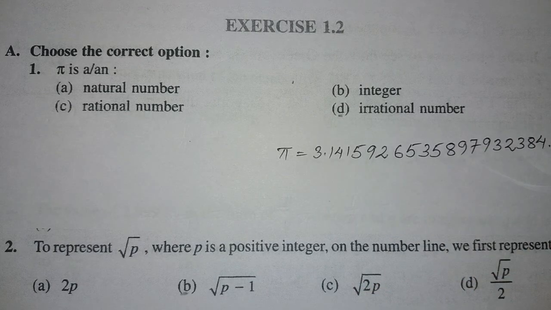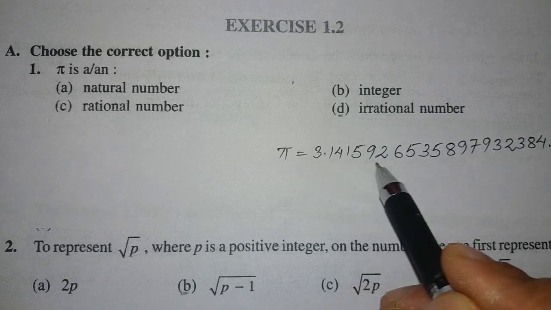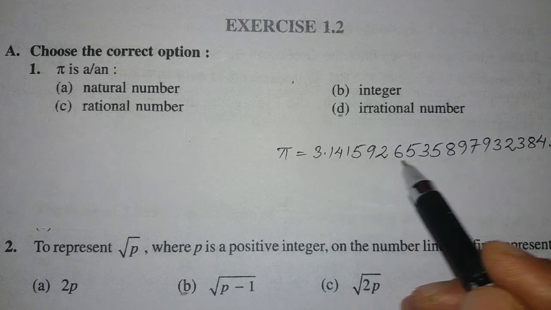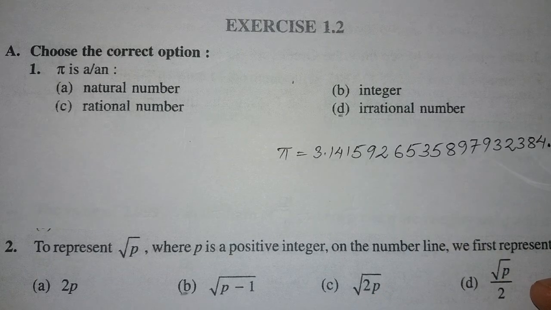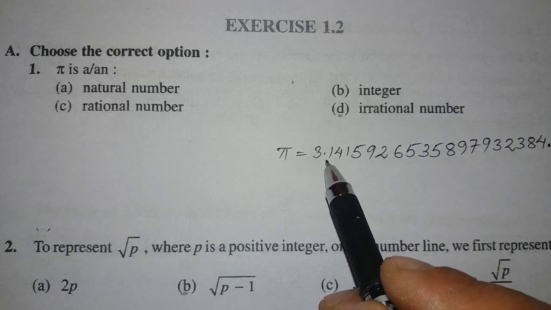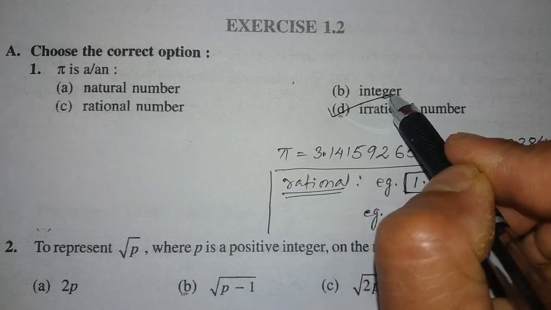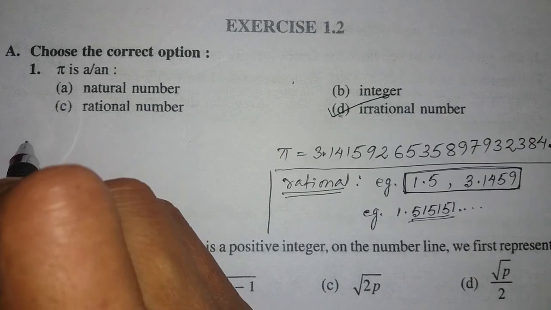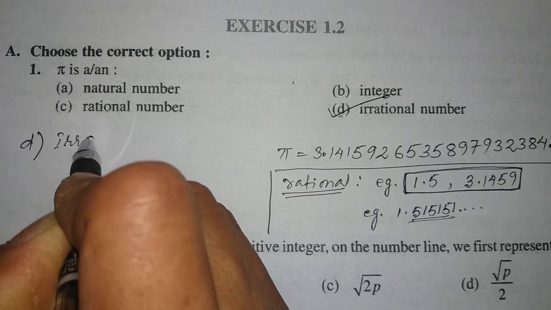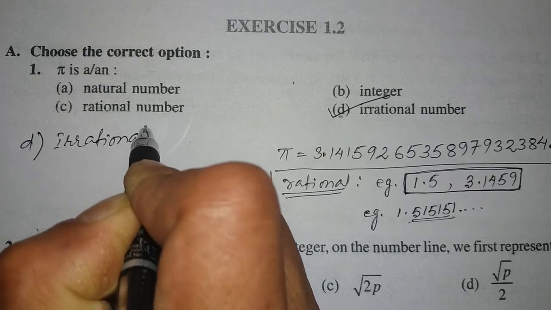What we observe here is that no digit is repeating. It's not a repeating decimal representation, and moreover it does not end. That means it does not terminate. So such numbers are called irrational numbers. So our answer is going to be irrational number. So option D is our solution. Irrational number.